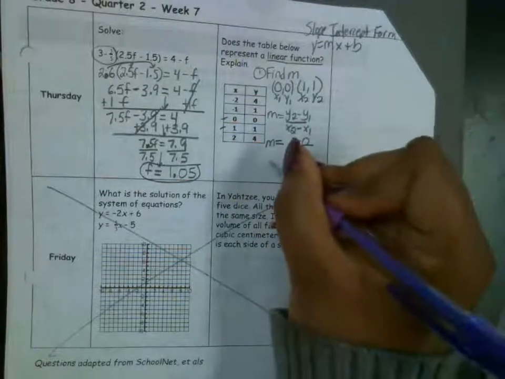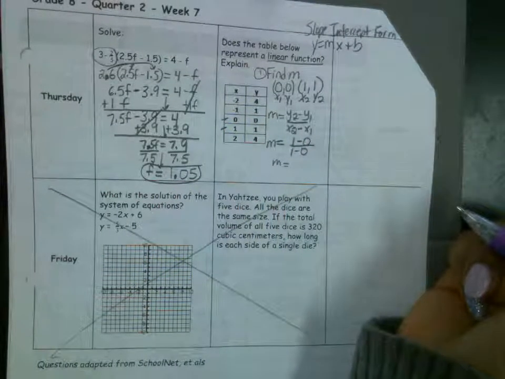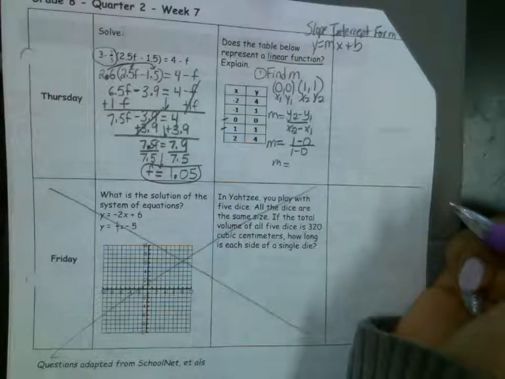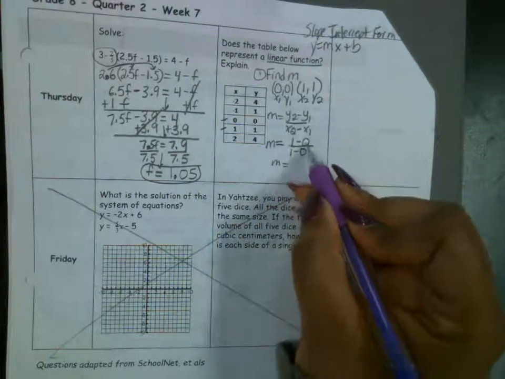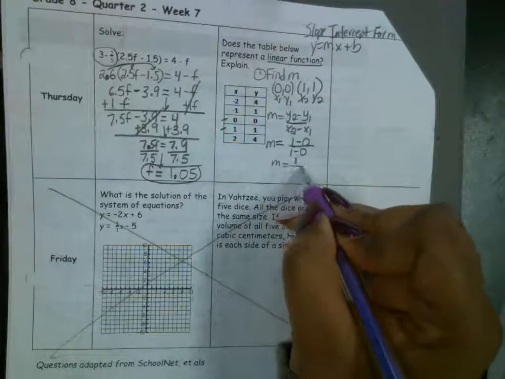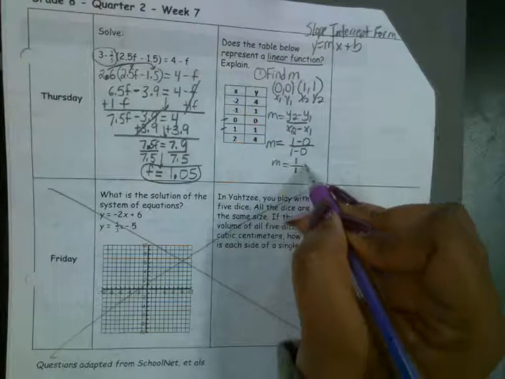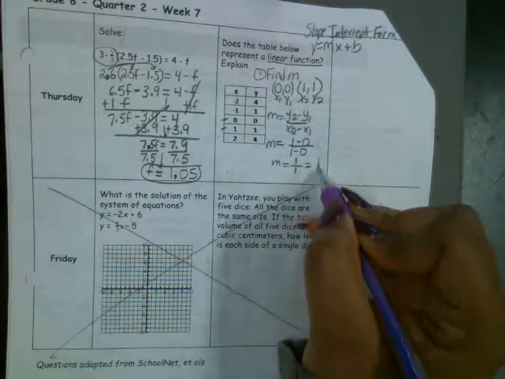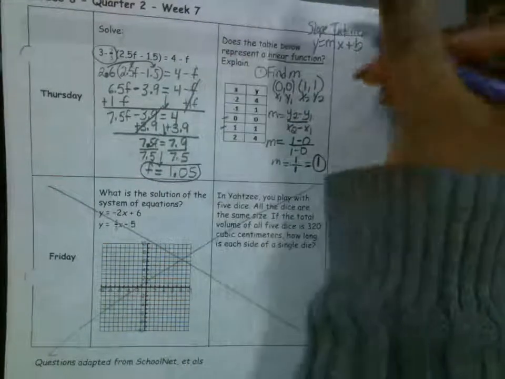All right. So on the top, what does that give us? What's 1 minus 0? 1. What do we get on the bottom? 1. So 1 divided by 1 gives us what for m? Just 1. So m is equal to 1. Okay, so we found m.